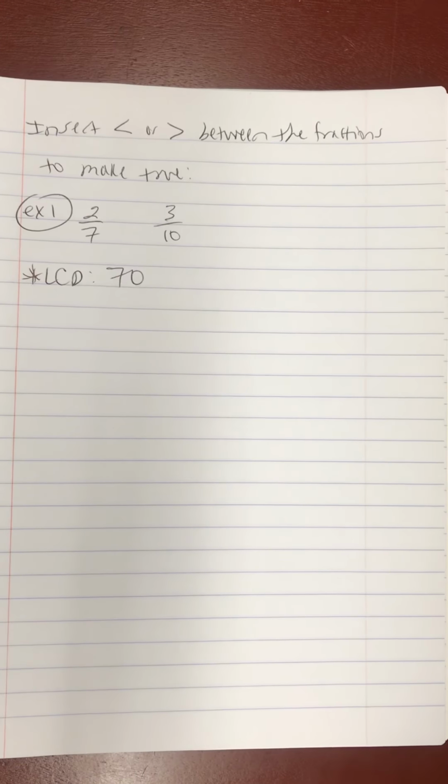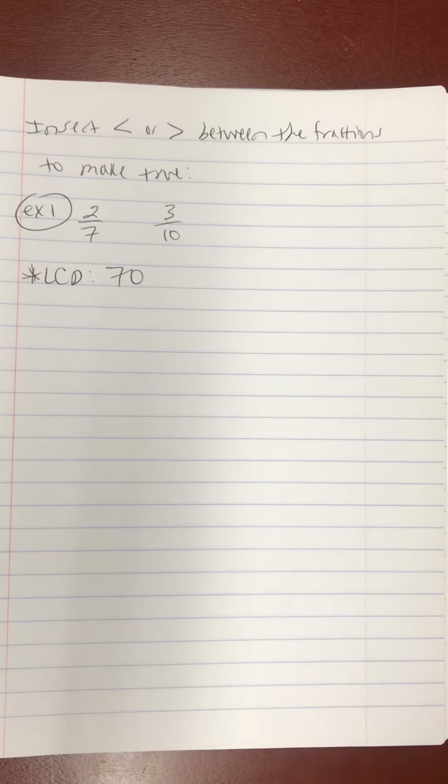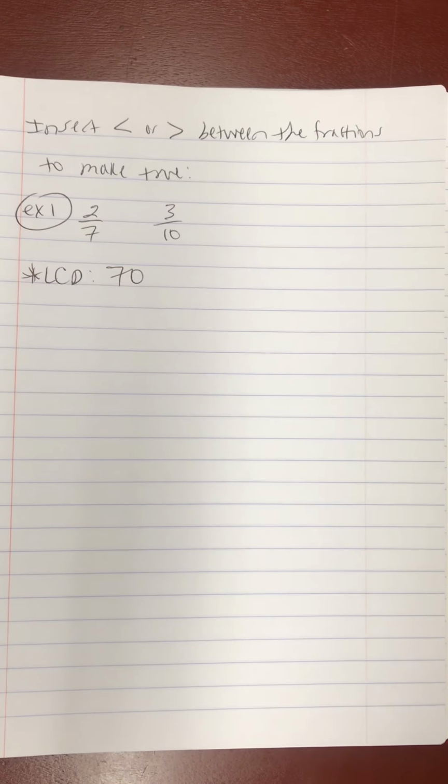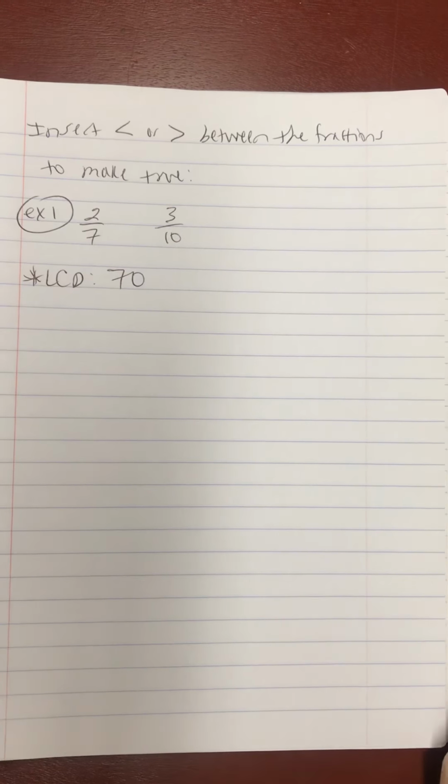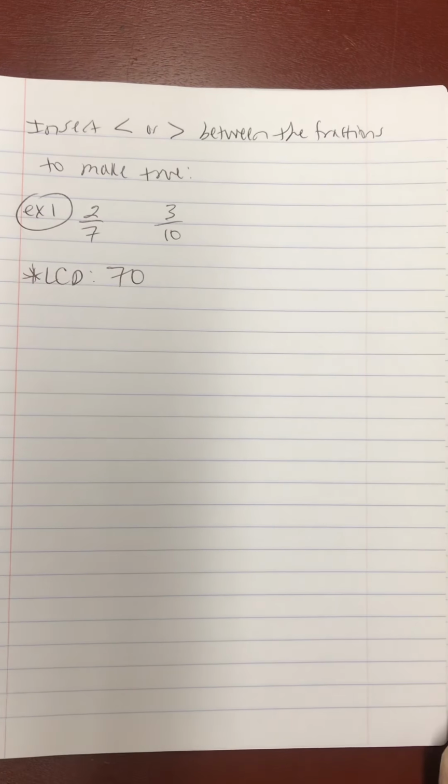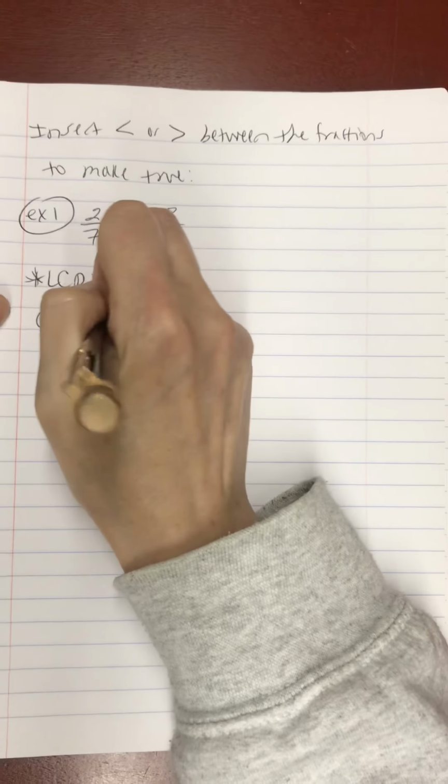Now, again, if you don't pick the lowest, it's okay. It's not going to hurt you. As long as you pick a number that 7 and 10 evenly go into, you'll be okay. But it's usually nice to pick the lower ones. The lowest the better, right? Least common denominator. All right, so we're going to convert both.